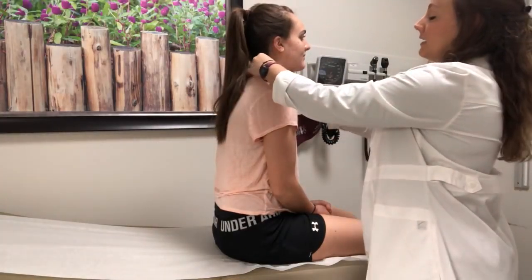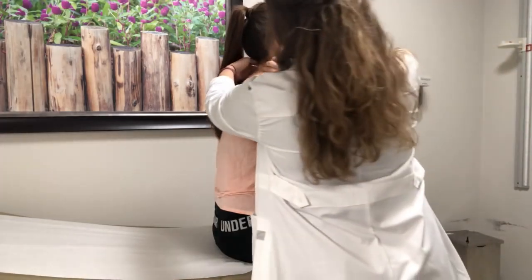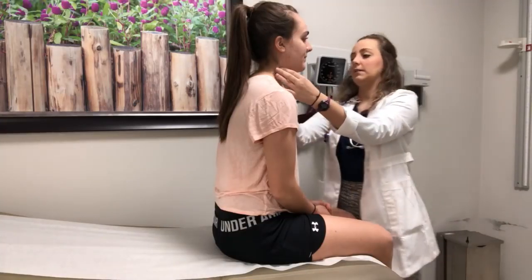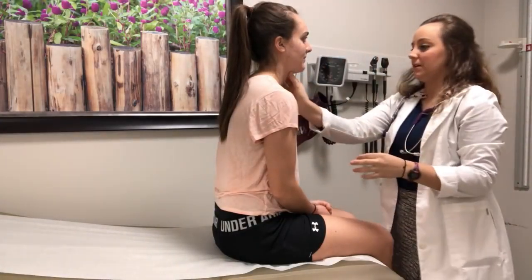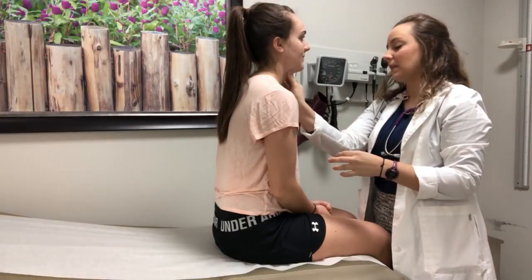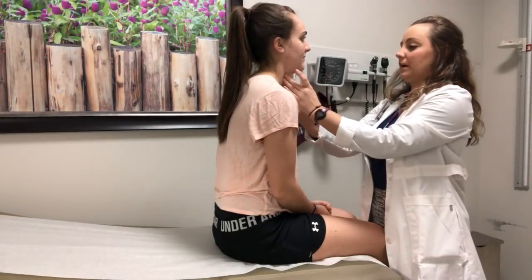Her skin is intact. I don't see any nodules, no swelling, any tenderness. No. Perfect. Okay. I'm going to feel for her trachea. Her trachea is midline. Okay. I'm going to feel for your thyroid.